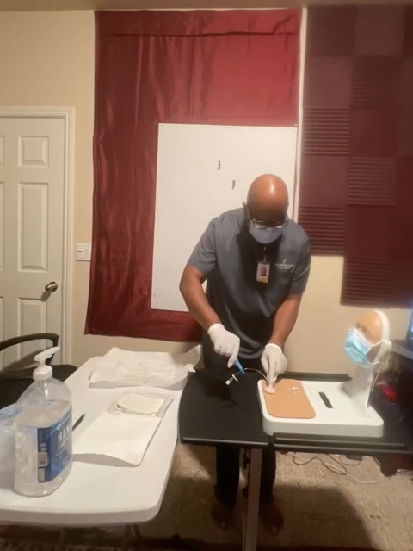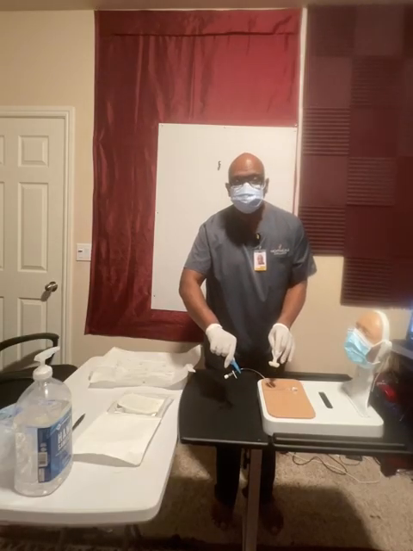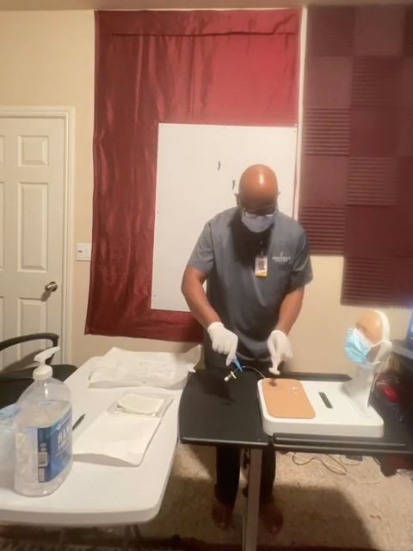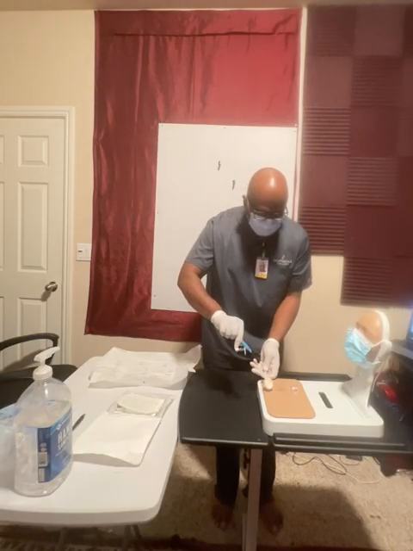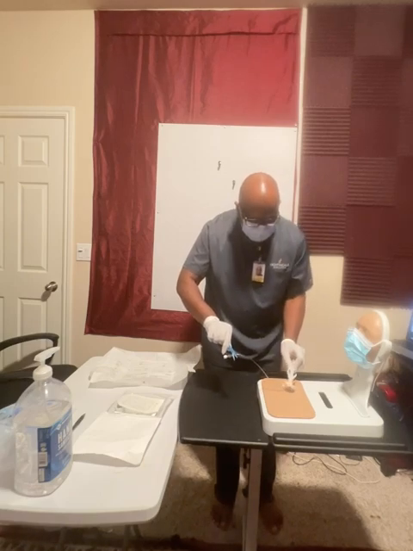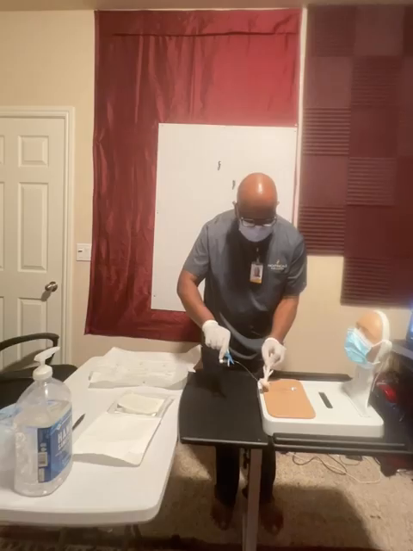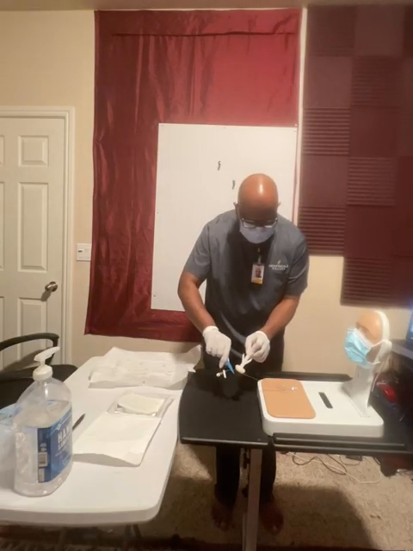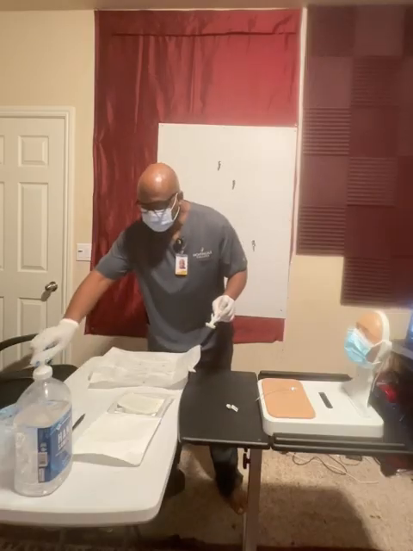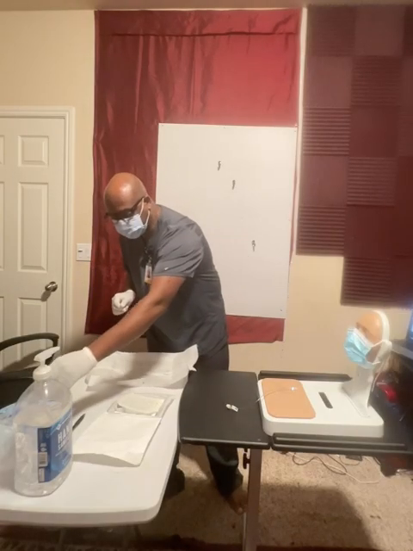Now it's important that we're cleaning the size of what the new dressing is going to cover up. Those are the areas that we're cleaning. So we're cleaning back and forth. Now, we want to clean underneath the tubing, and we're going to clean the top of the tubing. And we're going to gently put this down. Good. We're going to dispose of this one.